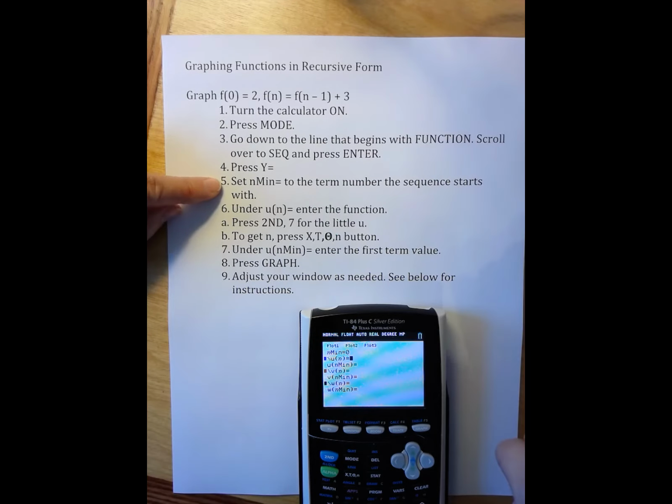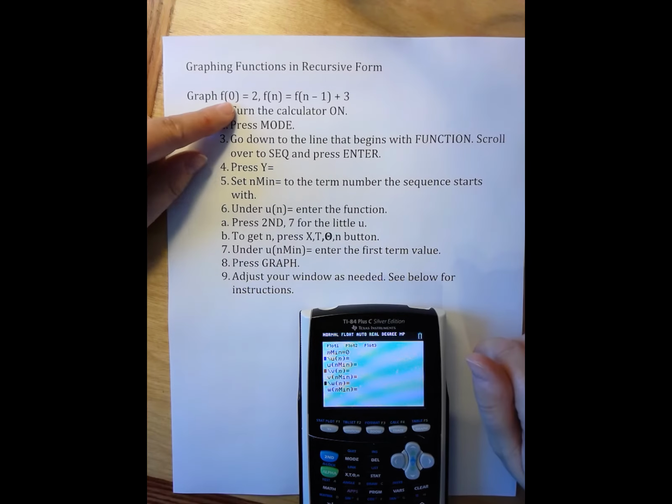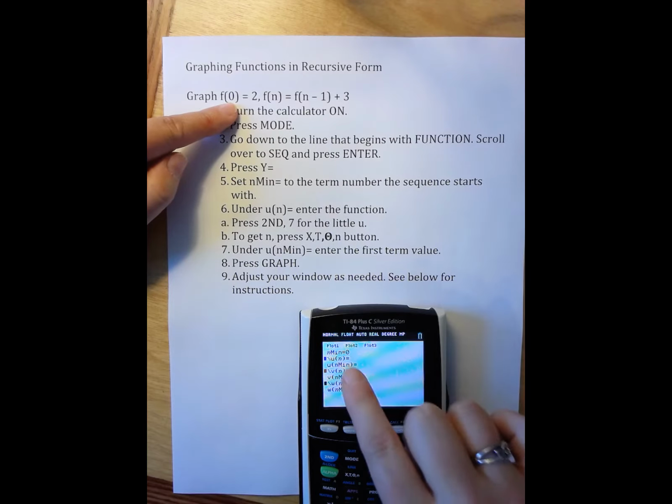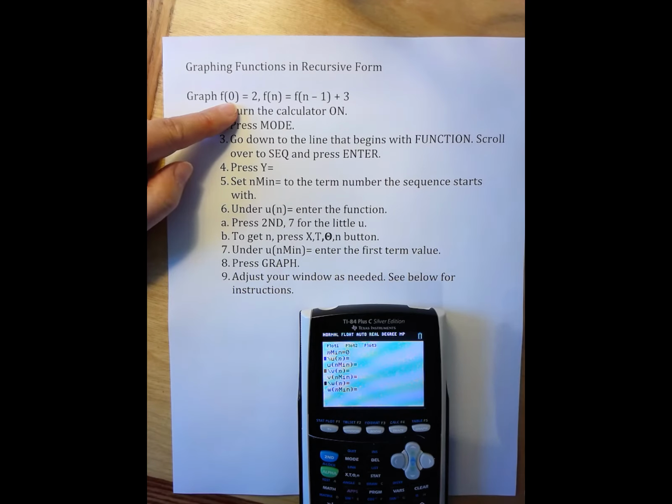So step 5 says set n min, and what that means is to put the term number the sequence starts with. So for our sequence, our first term is term 0. So the calculator automatically fills that in as 0 each time. If you needed to change it, you would simply press the cursor up and press a different button. So pressing 2 would say I'm starting at term 2. But in this case, I am indeed starting at term 0.